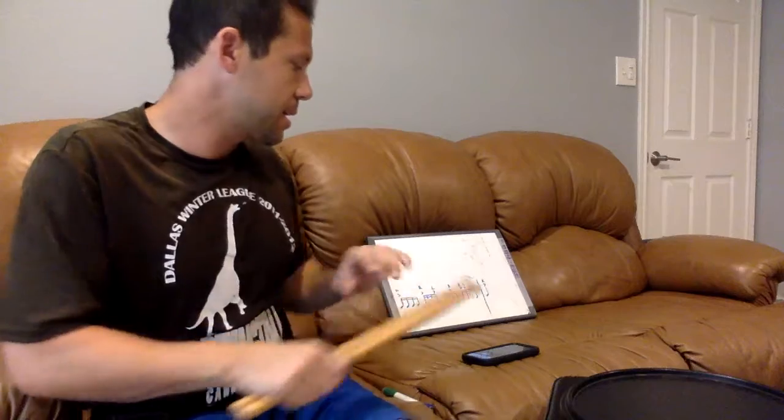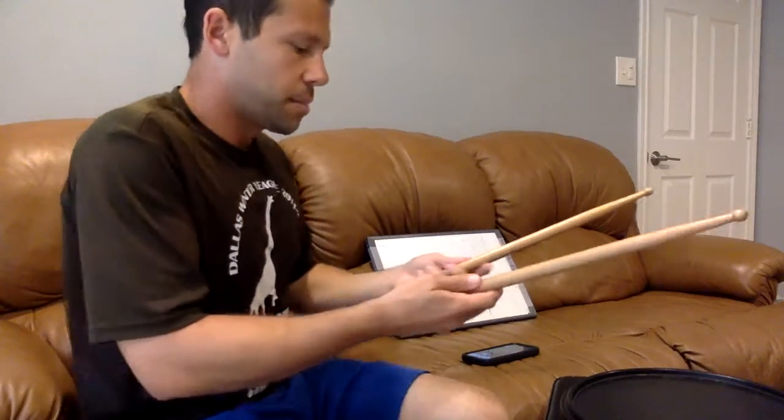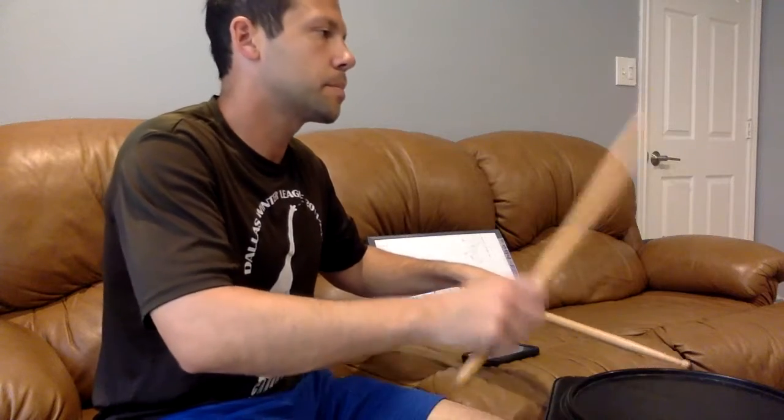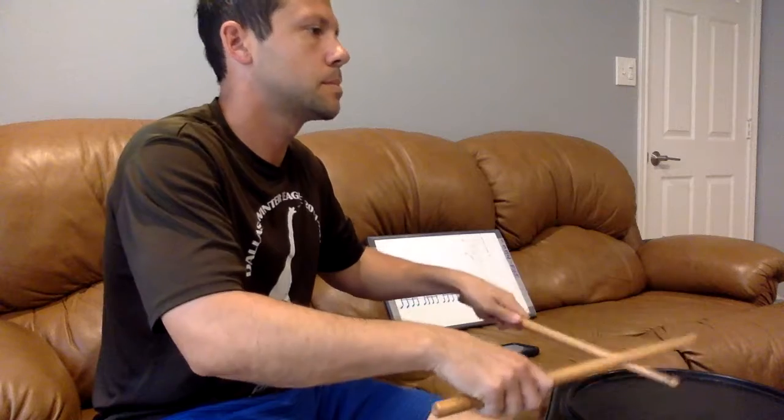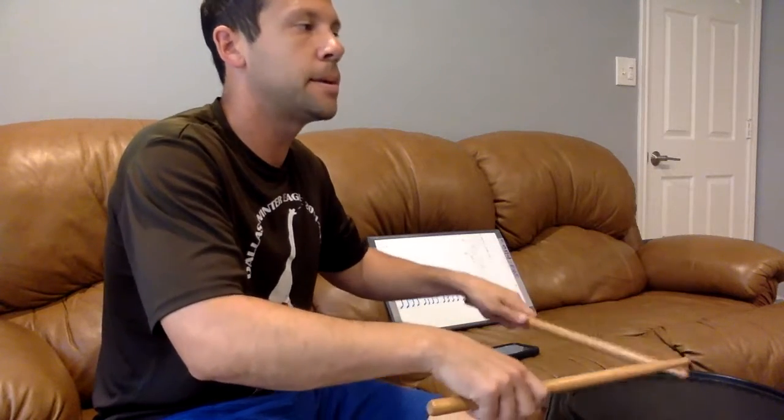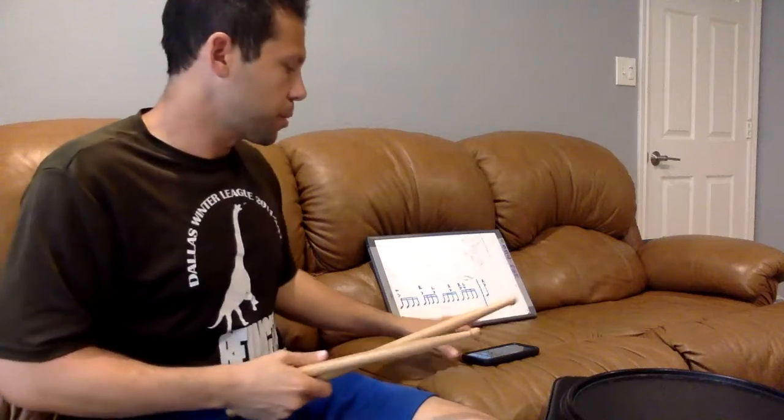Okay, my sticks are right here. Here's line 1 on page 43. And 2, and ready, and go. And repeat. And that's what line 1 sounds like.